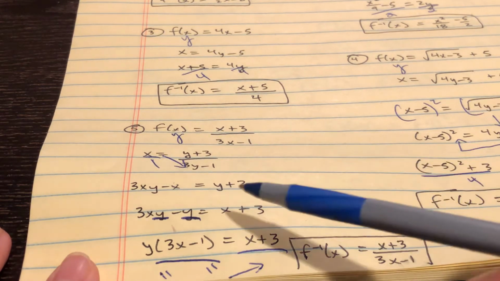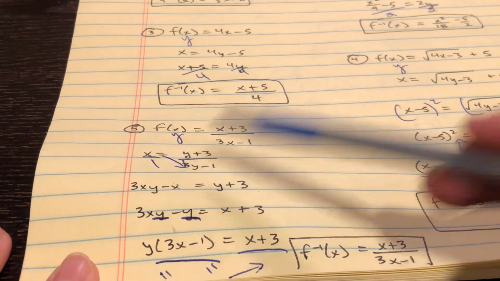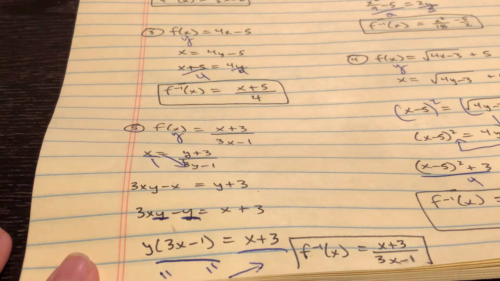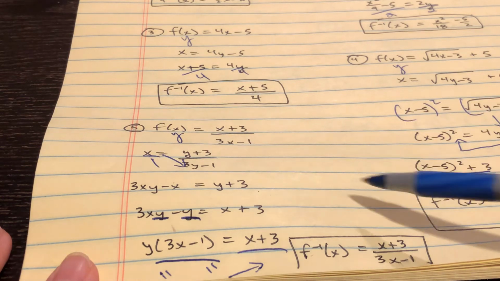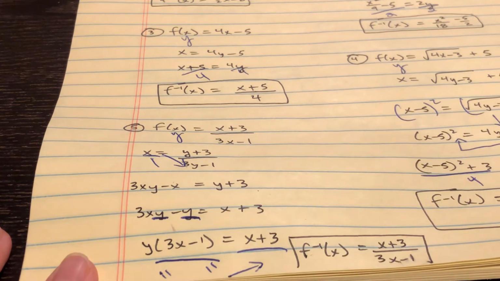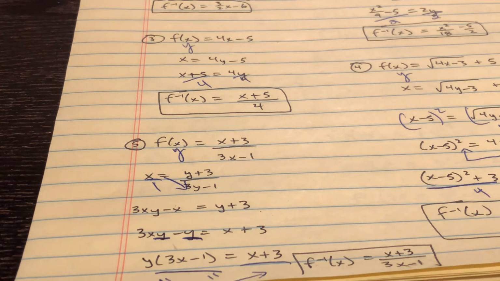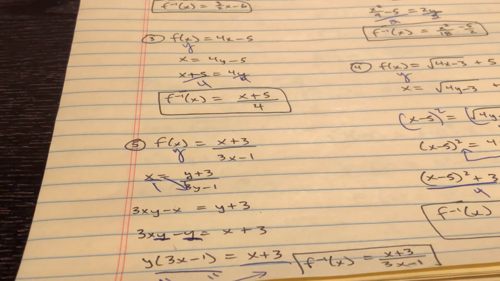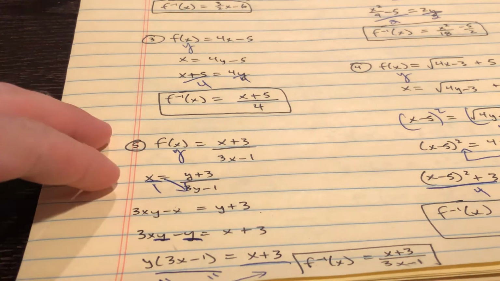If you would have moved something over here, you would have had negative x minus 3 divided by what would have been 1 minus 3x. You would have just multiplied this by negative 1 over negative 1. It would have looked like something off, but it would have been the same answer. Just everything opposite sign.